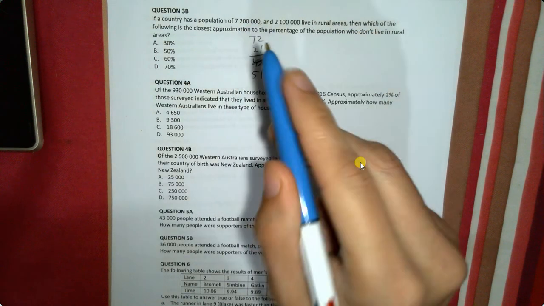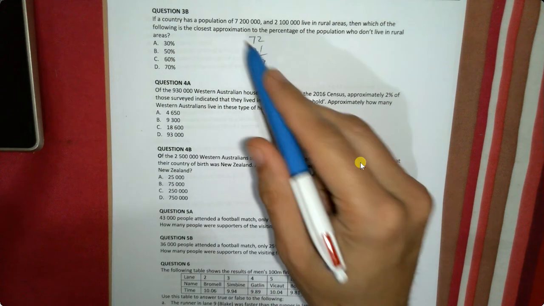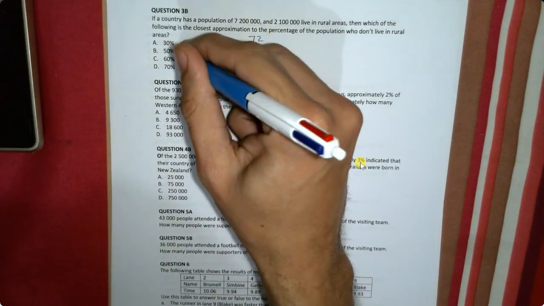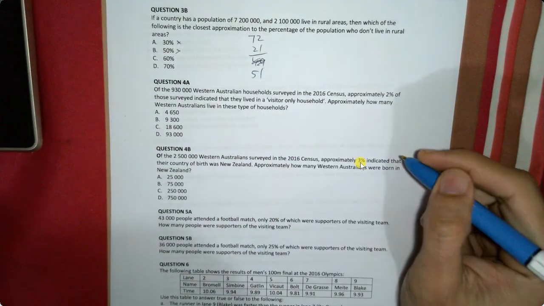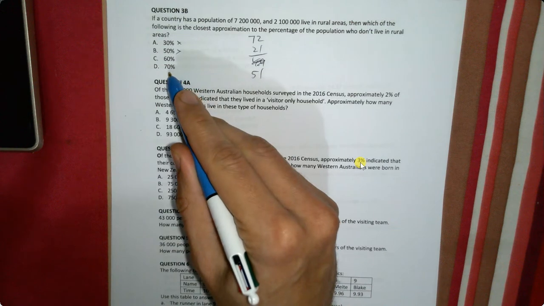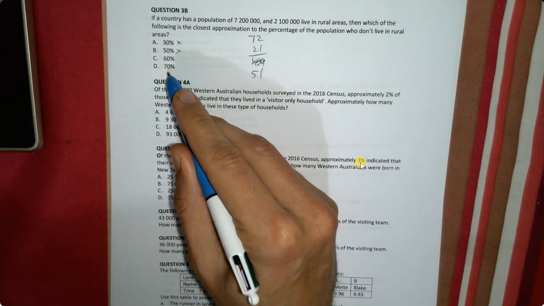Again, you just know that it's going to be more than half. Half of 7.2 will be 3.6. So these are both wrong. So it's just about whether it's 60 or 70. If it was 70, then we're getting pretty close to 3/4.